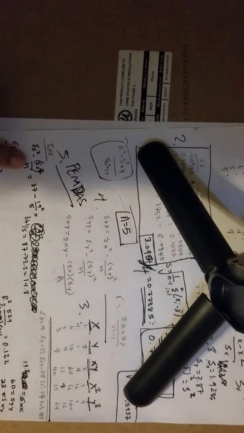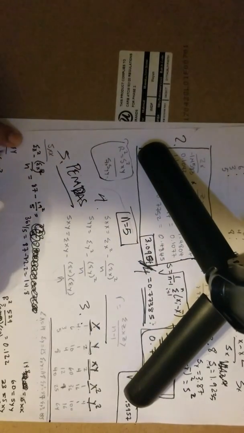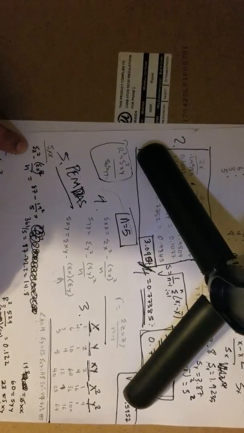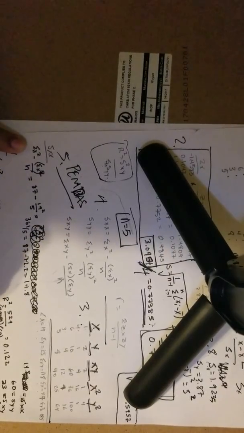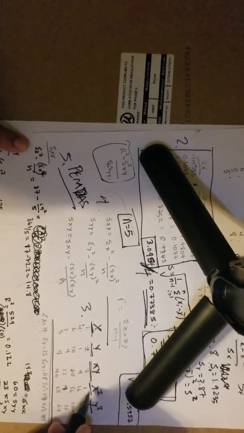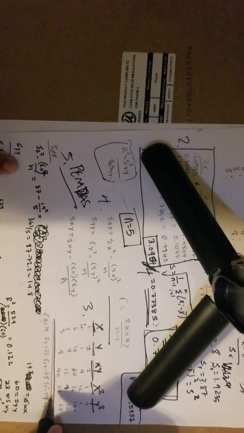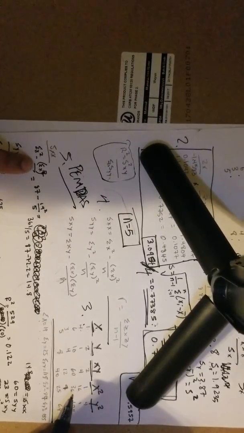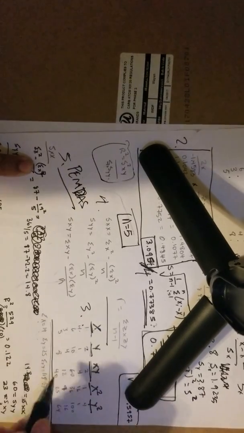So the first thing we do here, we have to take the sum of all the x squared. So the sum of x squared, there's no parentheses here. So that would be 87. And then the sum of all the x's, and we square that number.